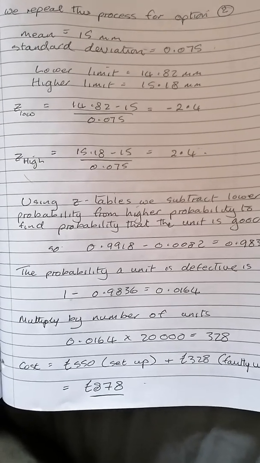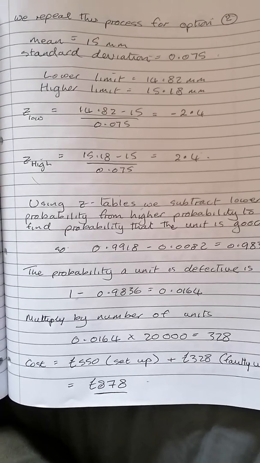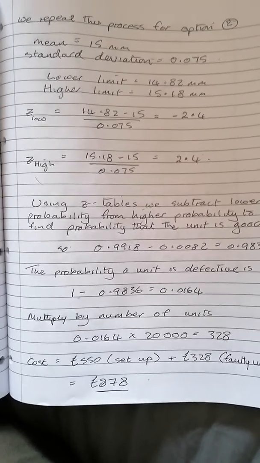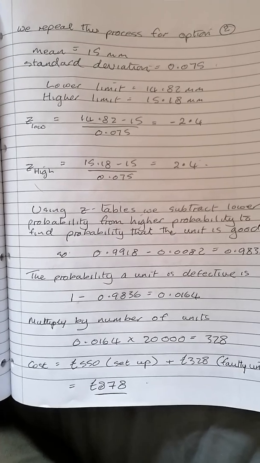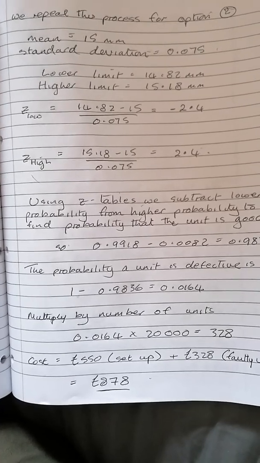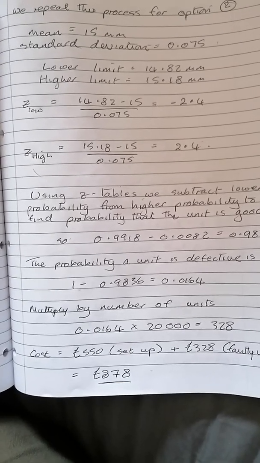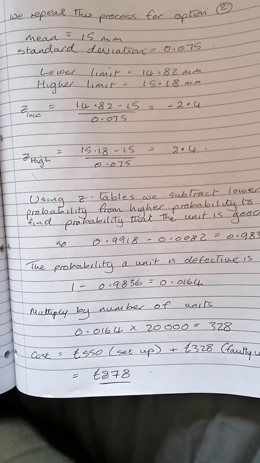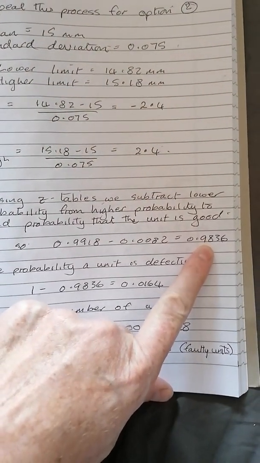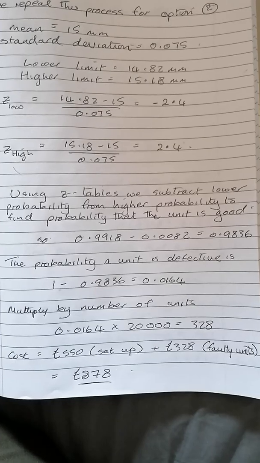Okay, we then use the Z tables and we subtract the lower probability from the higher probability to find the probability that the unit is good, falls within the good range. Okay, so when you do that, you find the probability of the higher is 0.9918 and the probability of the lower value is 0.0082. Subtract lower from higher and you get a probability that the unit is good as being 0.9836 or 98.36% of components will be good.